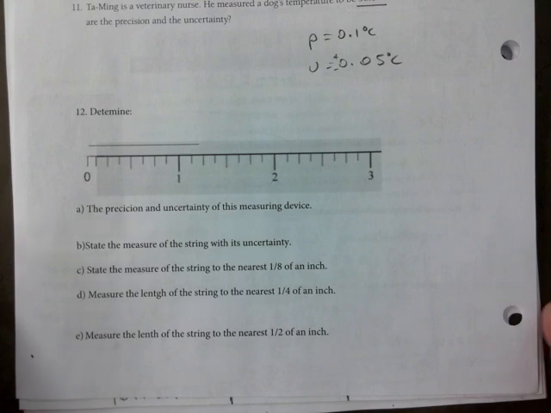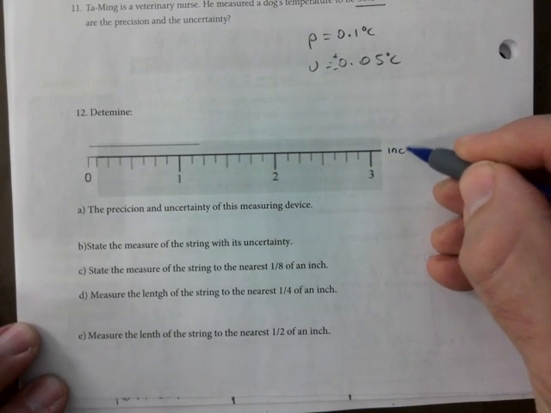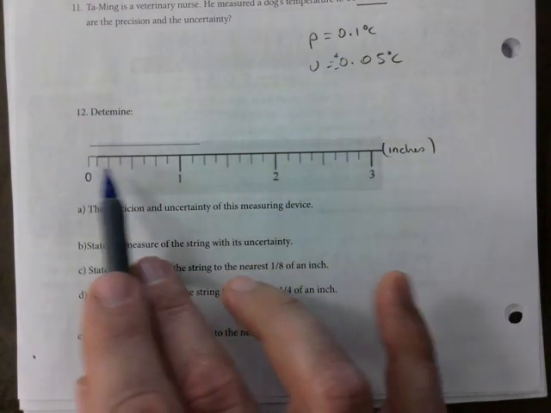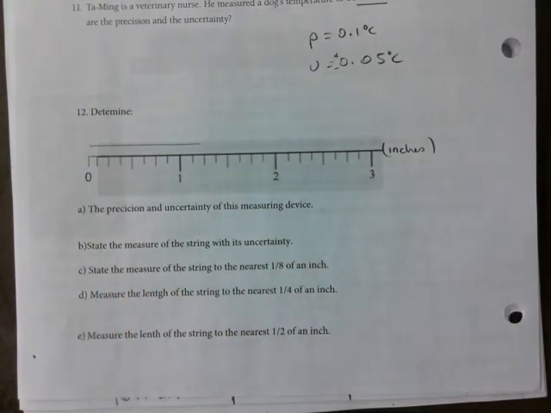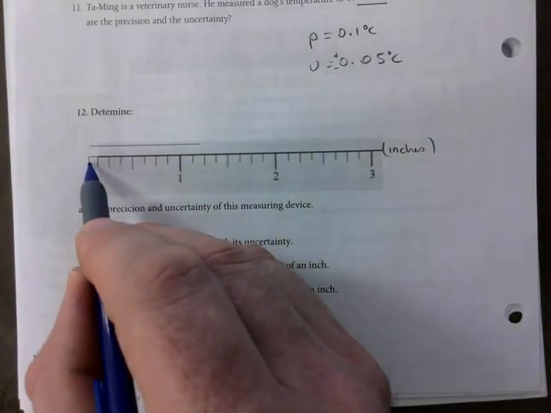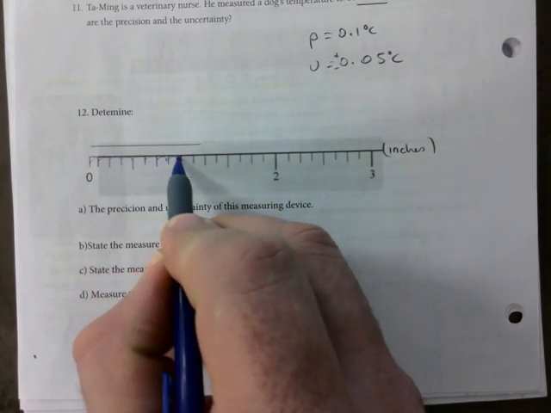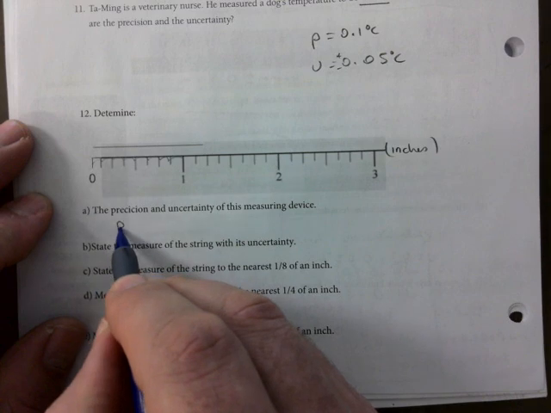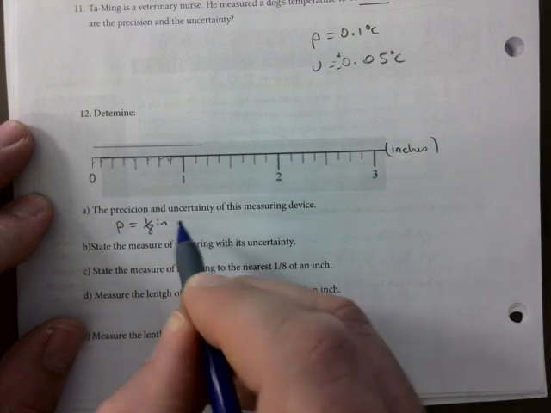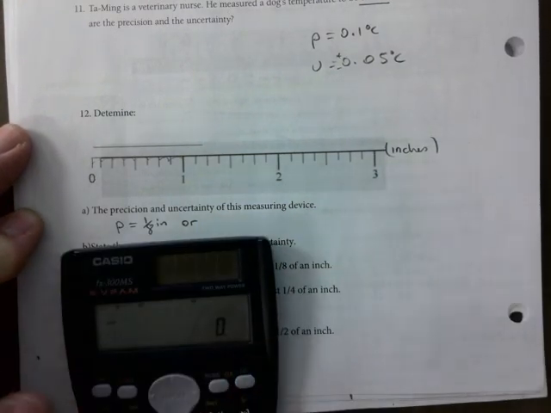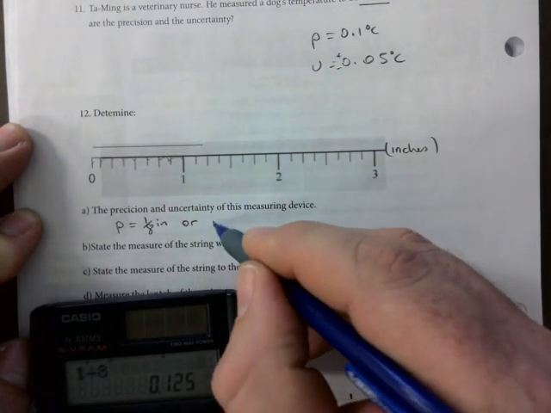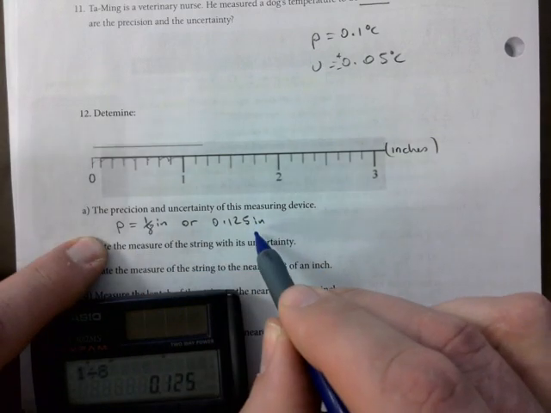What's the precision and uncertainty of this measuring device? This should have said inches. That is my bad, but I'm guessing you would have determined that, right? The first giveaway is if it's anything metric, there should have been 10 in between, right? This doesn't have that. Precision of this would be, let's count 1, 2, 3, 4, 5, 6, 7, 8. So from 0 to 1, there's 8 spots in between. So actually you can say this, the precision is 1/8 of an inch, or you grab your calculator and you just go 1 divided by 8. If you're in the shop, you knew this already, right? 0.125, 0.125 of an inch. Both of them are acceptable.